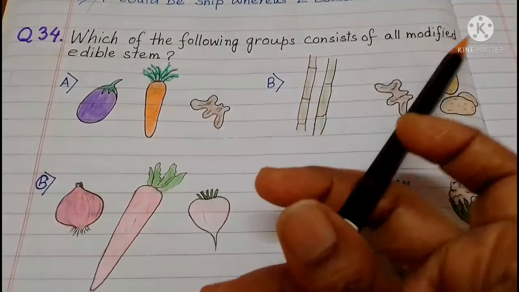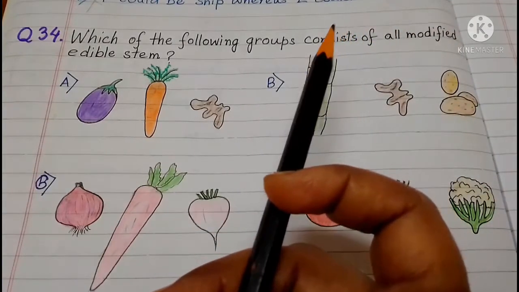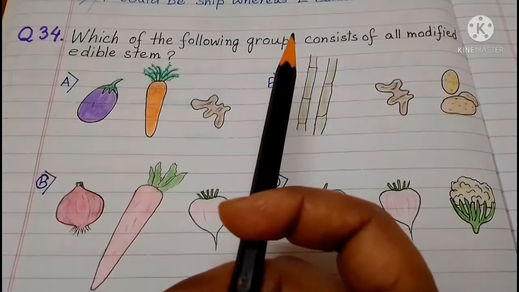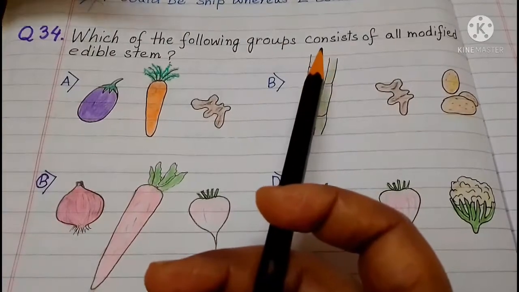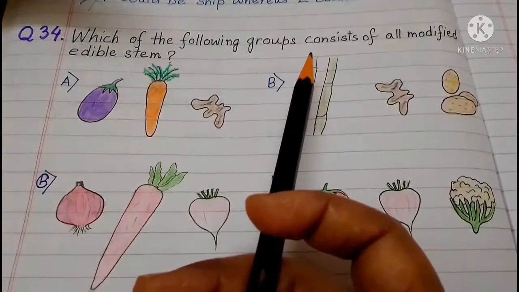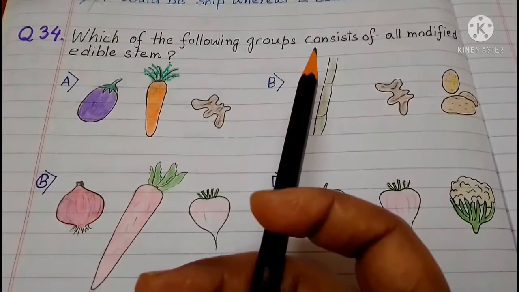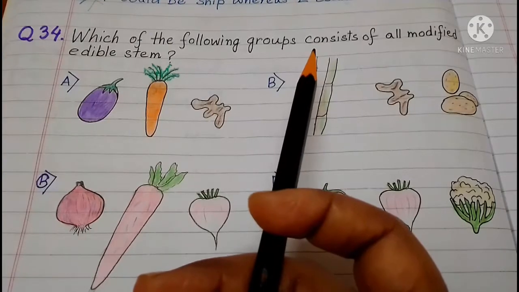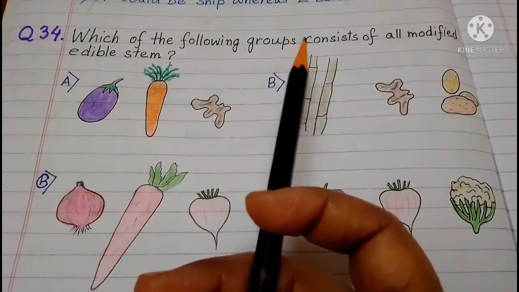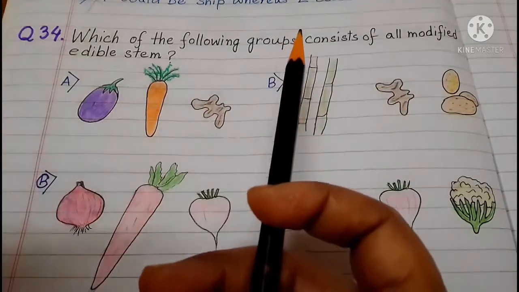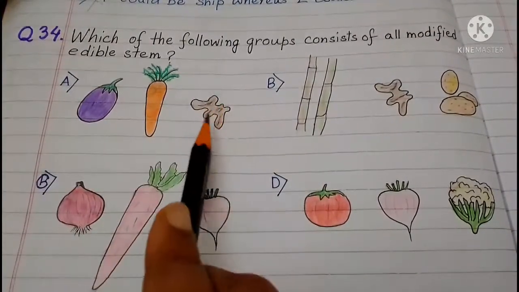All modified edible stem. All modified edible stem means these are food, but when we study the plant of these products, we will see that they are modified stems. It is actually stem. Either the stem is swollen, or elongated, or becoming hard or juicy, or becoming flattened. Some sort of modification is there about the stem. Okay, so option A: brinjal, carrot and ginger.